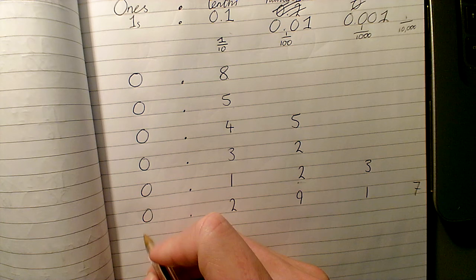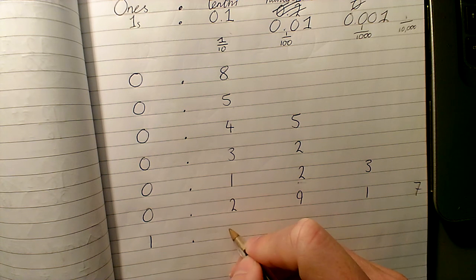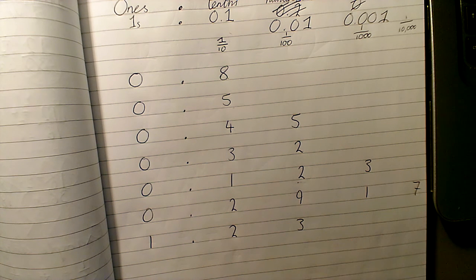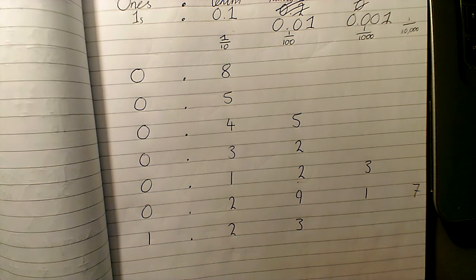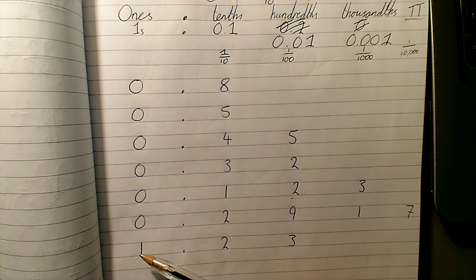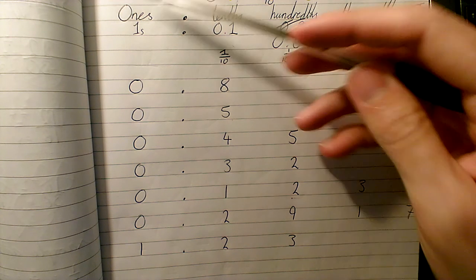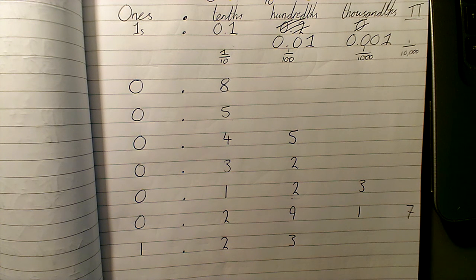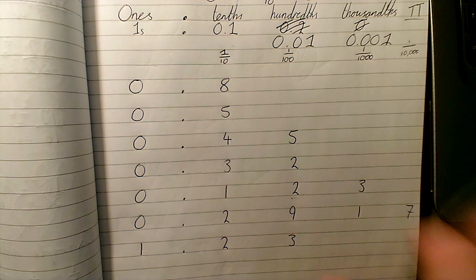Okay, so the number I'm going to go for is 1.23. This changes things slightly because now we've got a whole number, but it doesn't really make it too much more difficult. Okay, this is 1, or one whole number. It doesn't actually need to be involved in a fraction because luckily we've got mixed numbers. Okay, so this 1 will remain as a 1 whole, and then all we have to do is focus on the 23 hundredths.